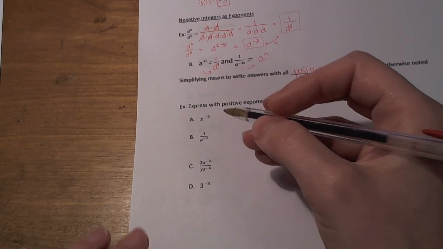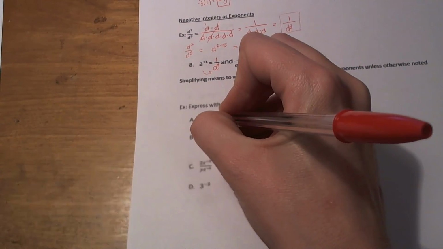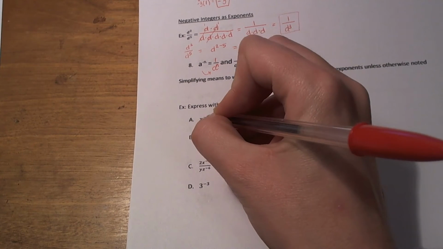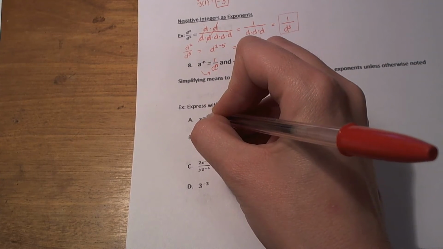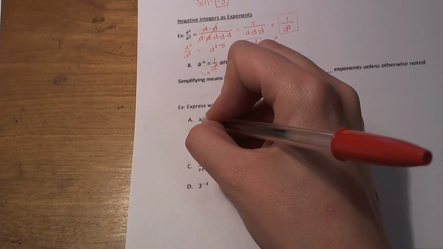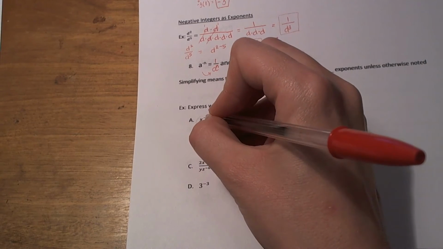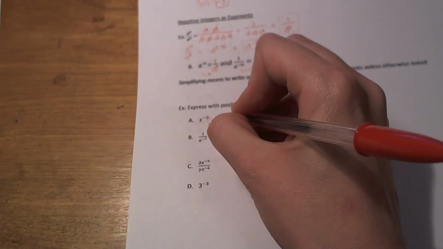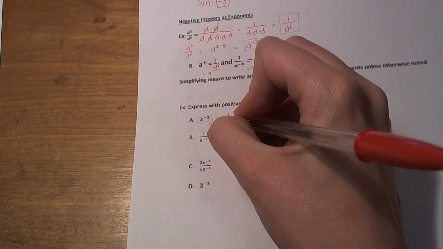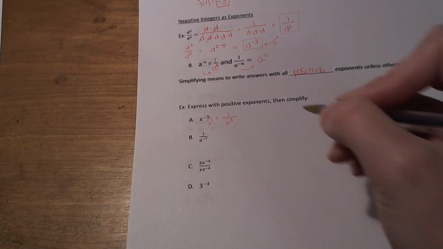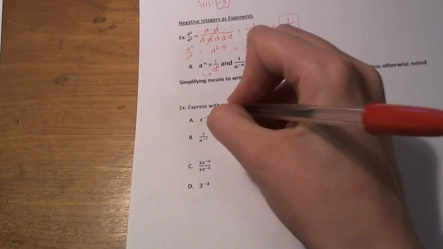So for this first one, x to the negative 3, we just want to make it positive. Since negative 3 had the value of x on top, we're going to flip this over to the bottom of a fraction, so that we now have 1 over x, and we've changed the exponent to be positive 3. And that's our answer.